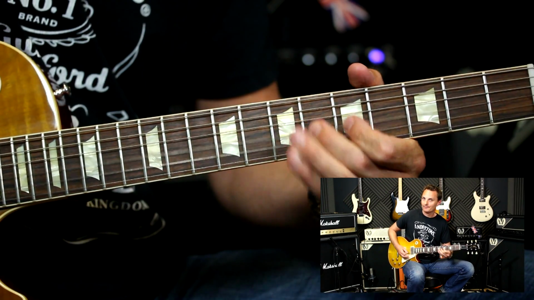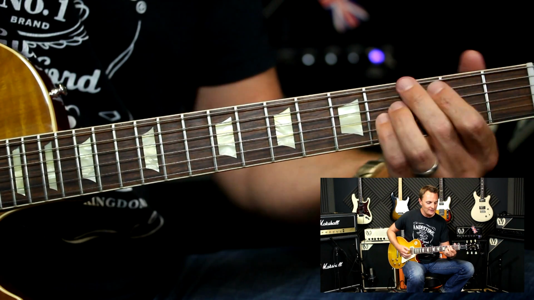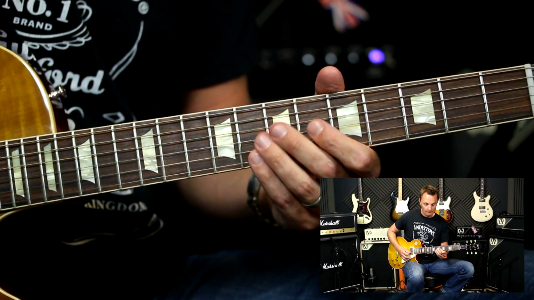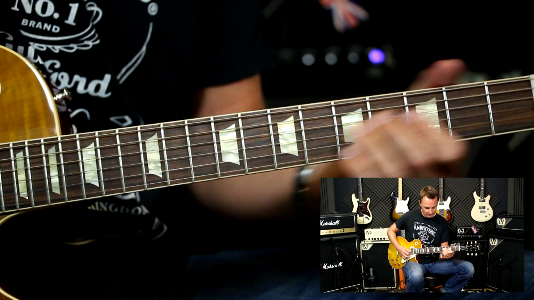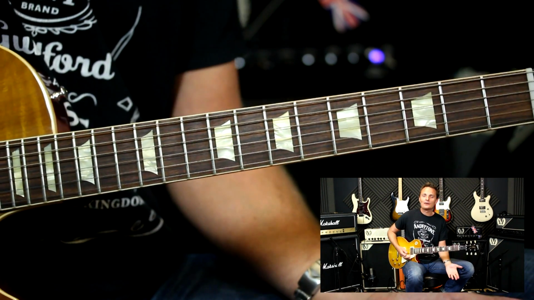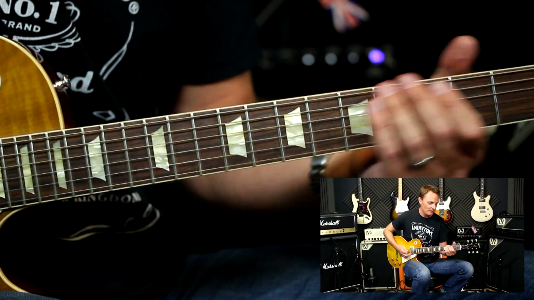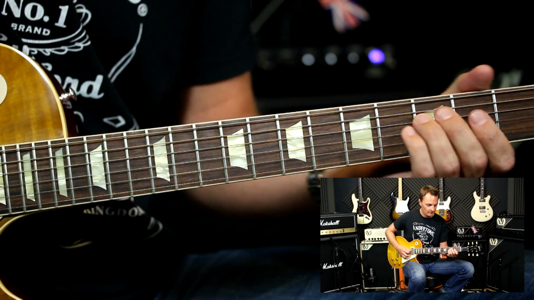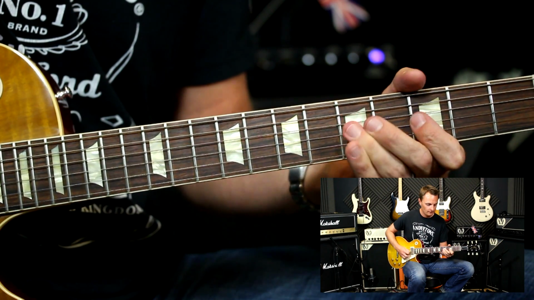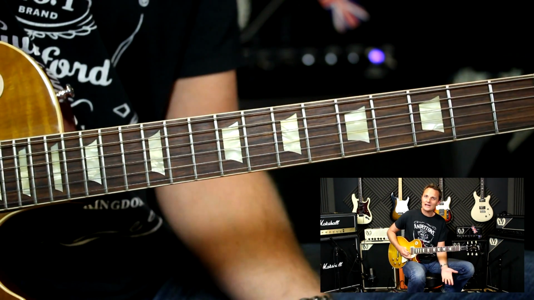I played this one, and again on its own sounds terrible. I can't even play it, that's how bad it sounds. You wouldn't throw that note in, or your audience would leave if you played that. But if you play it as a passing note, it's kind of got a jazzy feel to it.